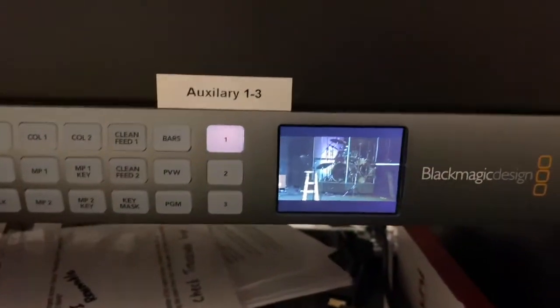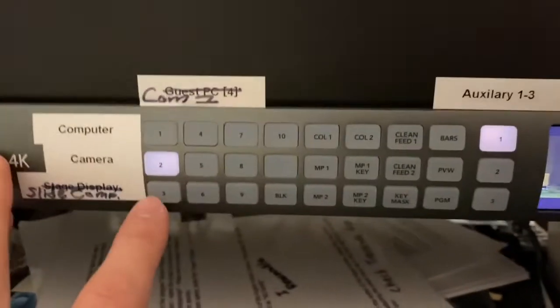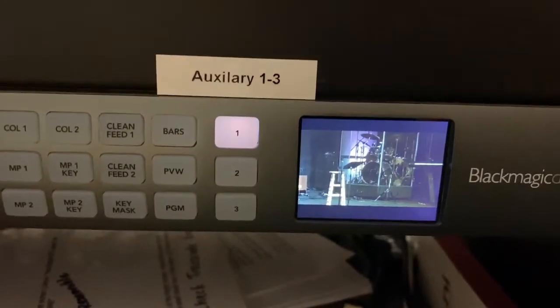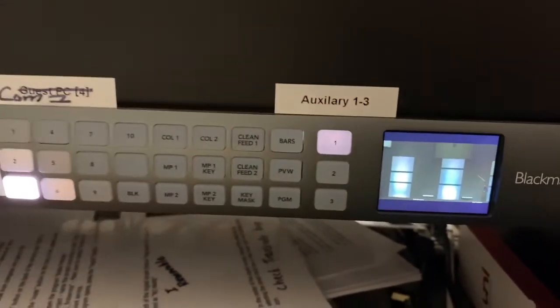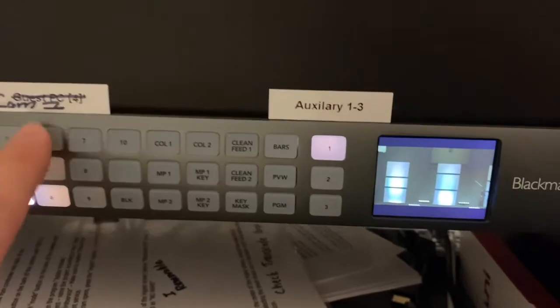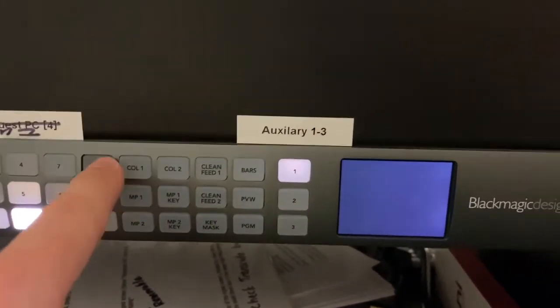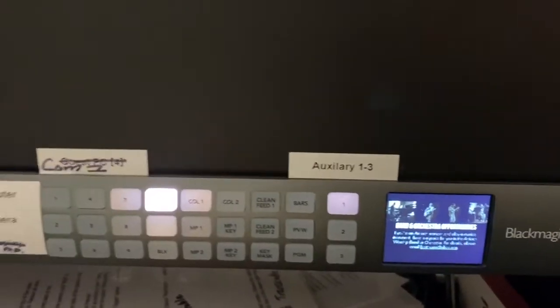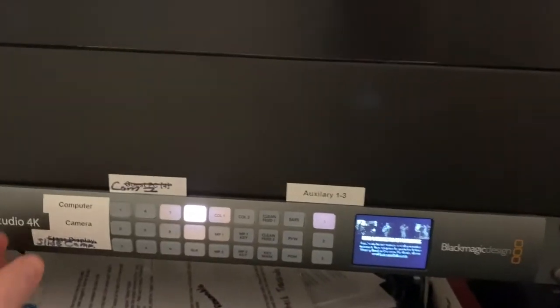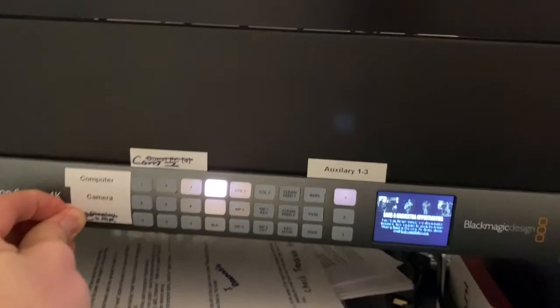Okay, here's just the camera with nothing else. Here's just this. Actually, it's not the slides computer anymore. It's now that camera too. And this would be nothing. Okay, that's right, because I changed the settings. 10 is now the slides computer. All right, I'm going to take that tape off there after this is done.